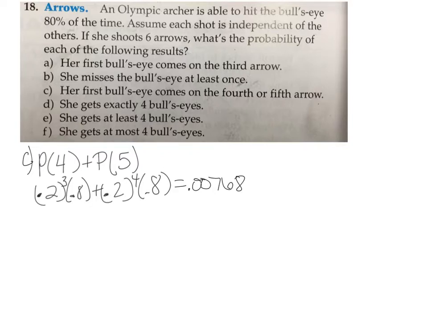So part D, she gets exactly 4 bullseyes. Now you're again looking out of those 6 arrows that she gets exactly 4. So D is binomial, 0.8 comma 6. This is how you would describe the model. We can say she gets exactly 4.